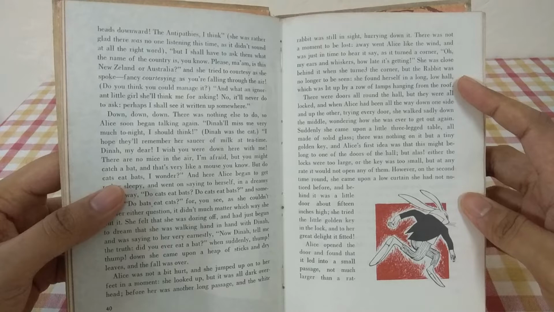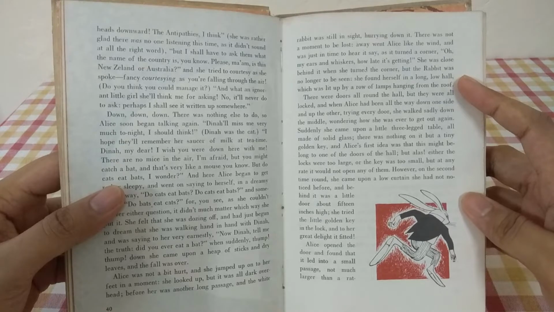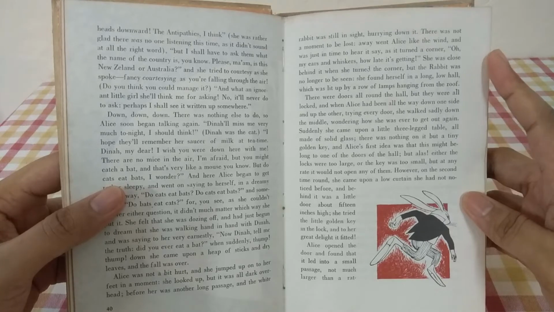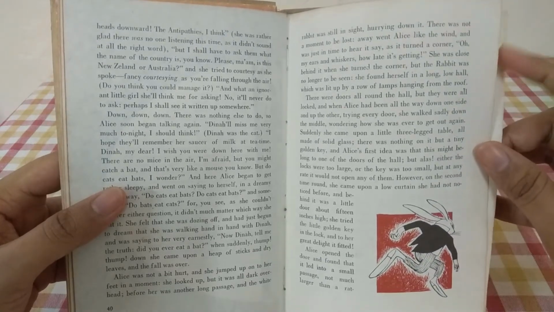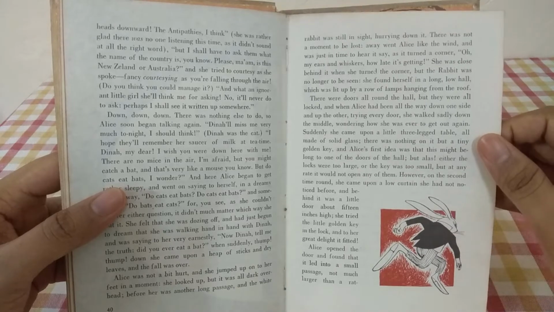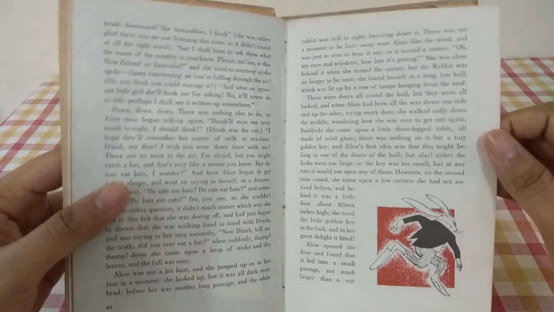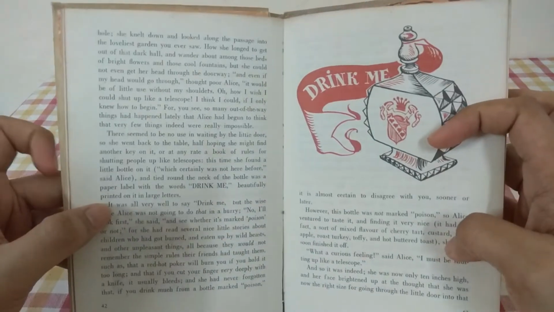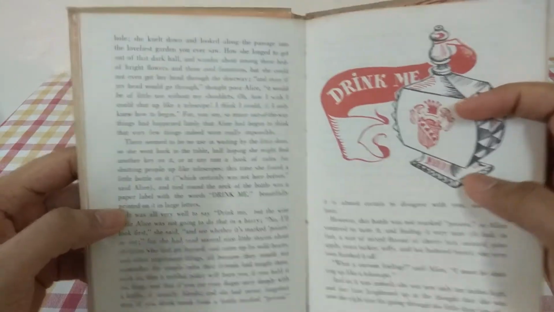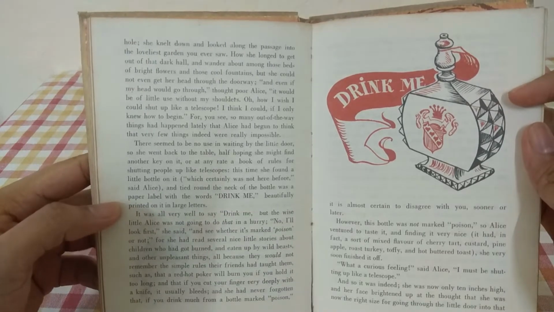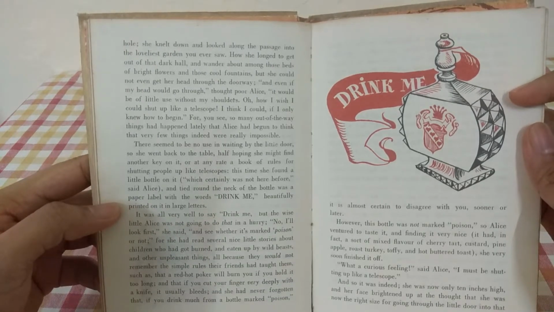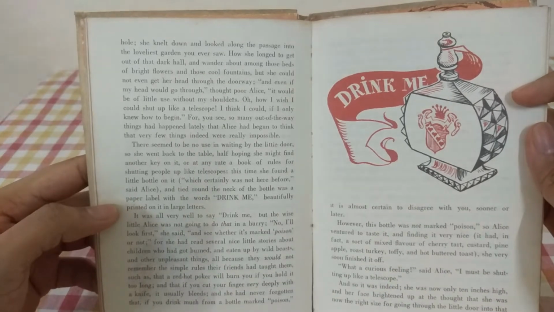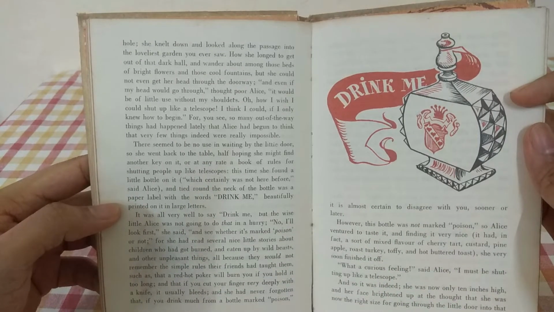However, on the second time round, she came upon a low curtain she had not noticed before, and behind it was a little door about 15 inches high. She tried the little golden key in the lock, and to her great delight, it fitted. Alice opened the door and found that it led into a small passage, not much larger than a rat hole. She knelt down and looked down the passage into the loveliest garden you ever saw. How she longed to get out of that dark hall and wander about among those beds of bright flowers and those cool fountains. But she could not even get her head through the doorway.